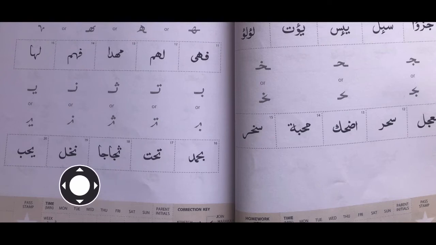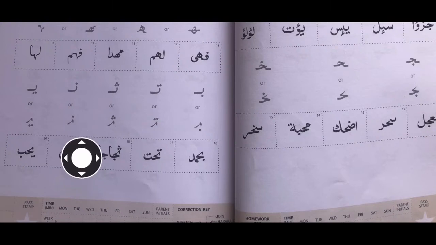Now the next one. Now there are 2 dots on top. 1 dot belongs to the tick, the upside down one, and 1 dot belongs to the shape of a ha. Now remember, if you have the shape of a ha, whether it's a full shape or half a shape, if the dot is on top, so let's deal with the first letter. Tick with a dot on top equals noon.